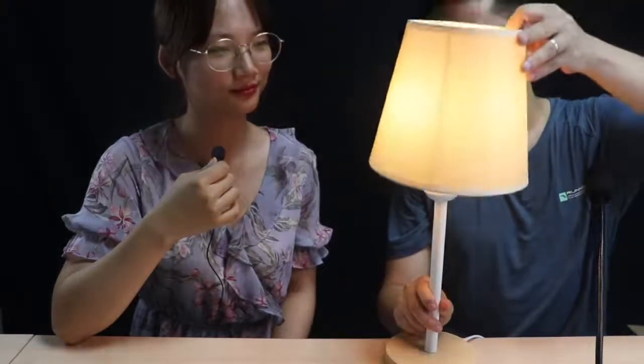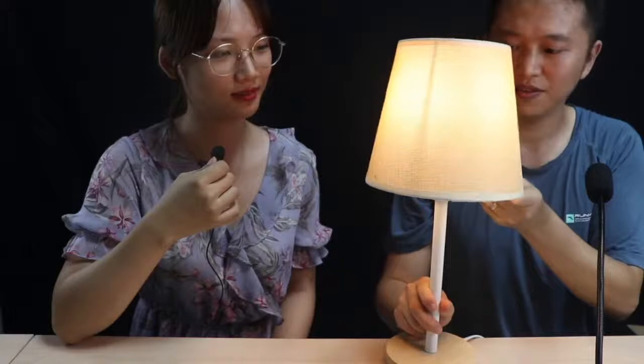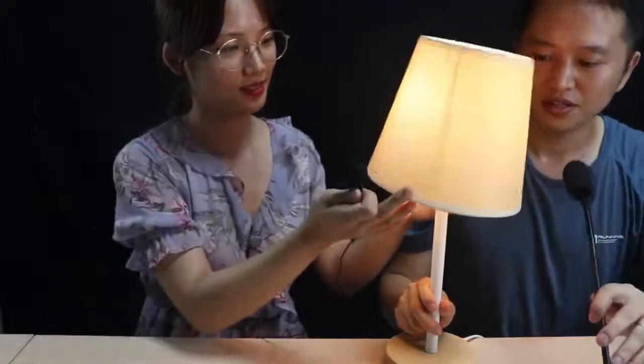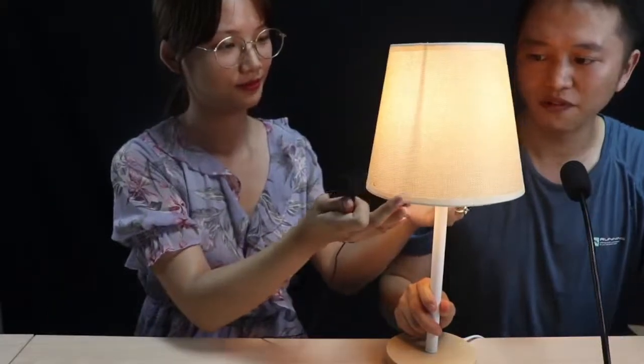Let's see the warm white. So the warm white is good for the table lamp when you are reading, right? Yes, when you want to read at night, I think the warm white light color is close to yellow color. It's a great choice for you reading at night. So let's see how's the cool white.